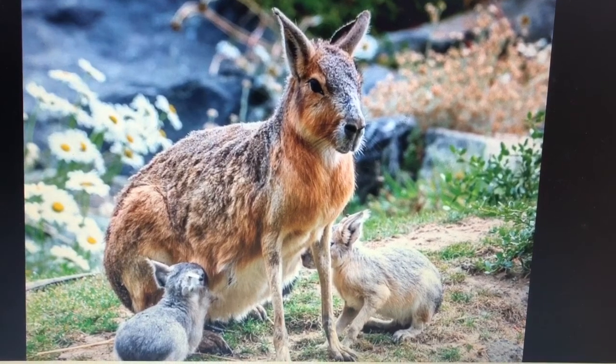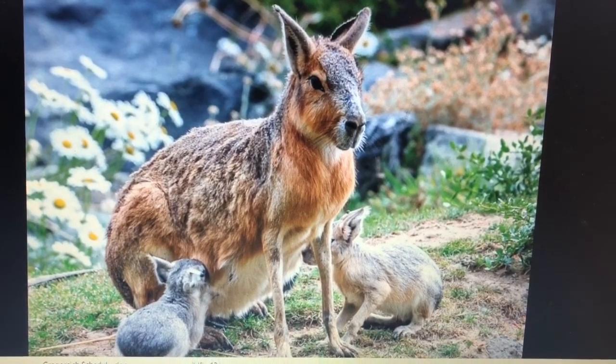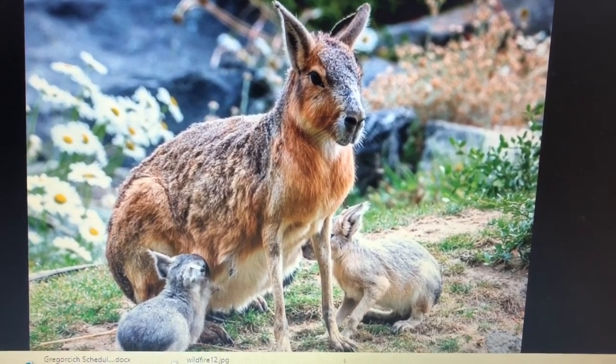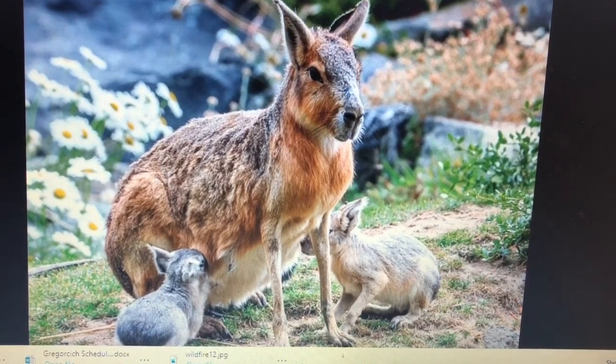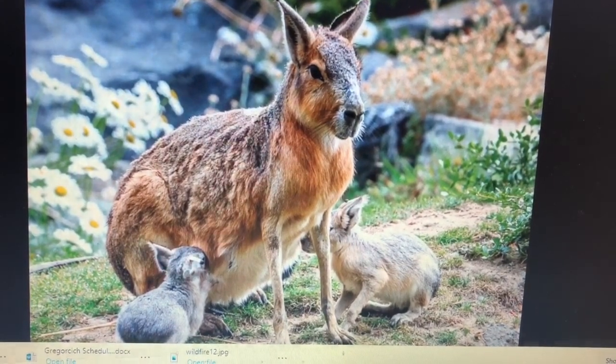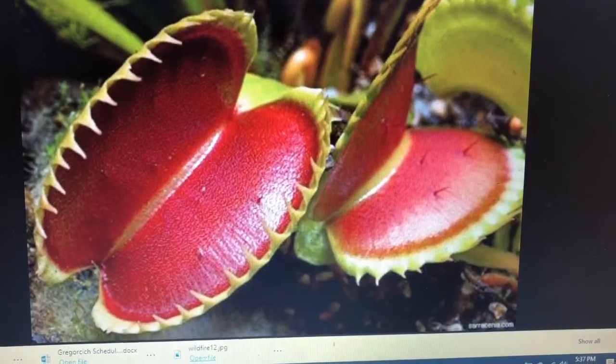I'm going to show you the two pictures now. And then you're going to pause the video and think about where the animal lives and what this animal eats. So look at this animal carefully. Now look at this organism.